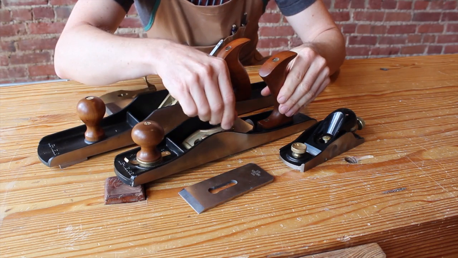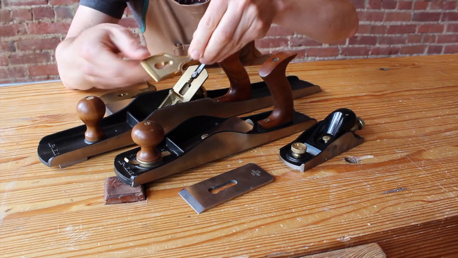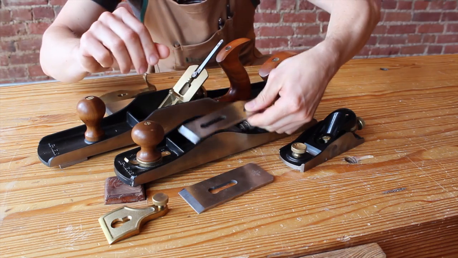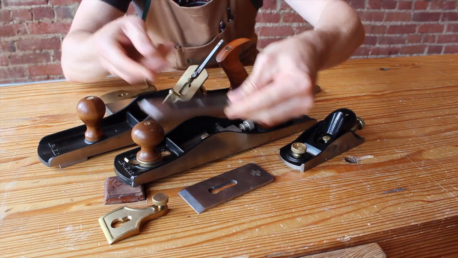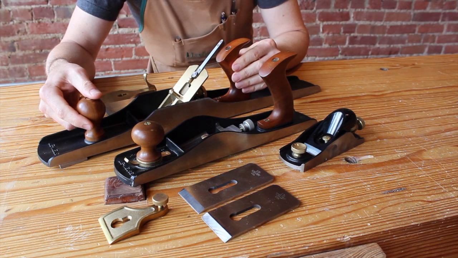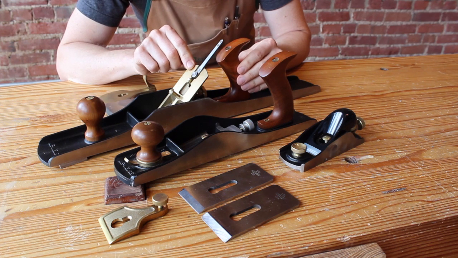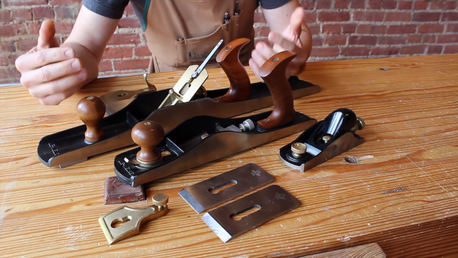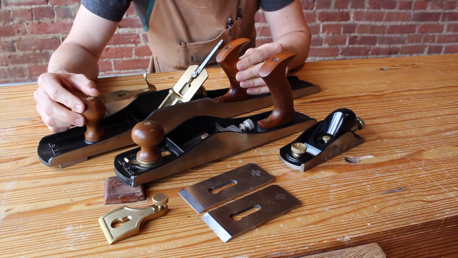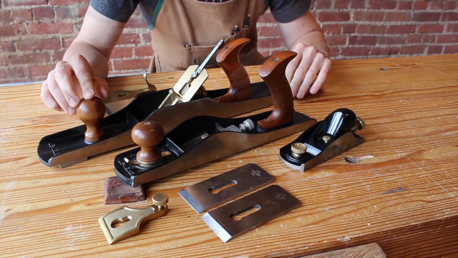On a low-angle plane, again you have a cap, and this time it's tightened with a thumb screw. And you have a blade, and that's it. So on a high-angle plane, you have several more parts than you do on a low-angle plane, and this can make setting up a high-angle plane to cut properly a little bit more finicky than setting up a low-angle plane. But once you get used to it, it only takes a few minutes.